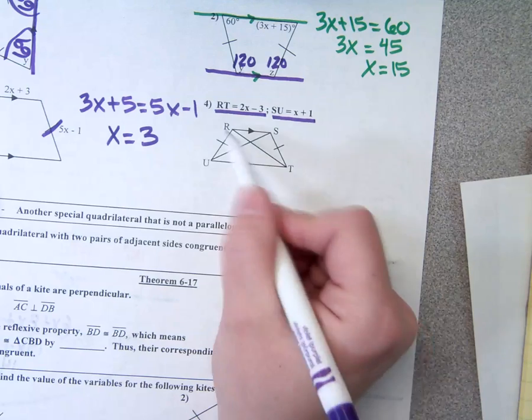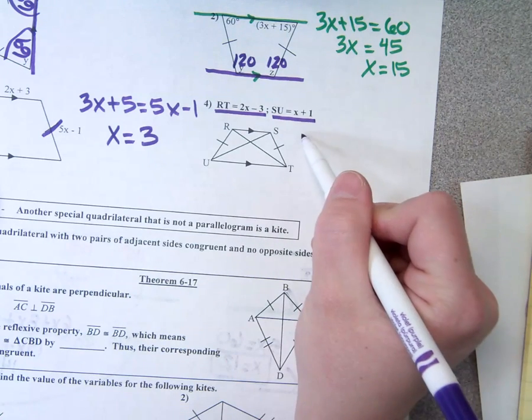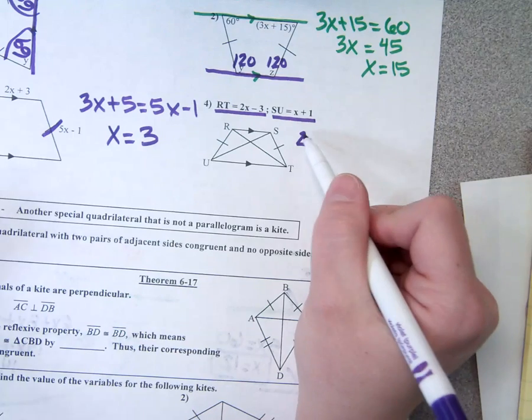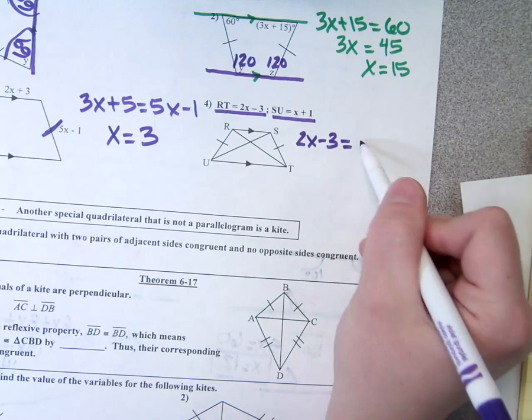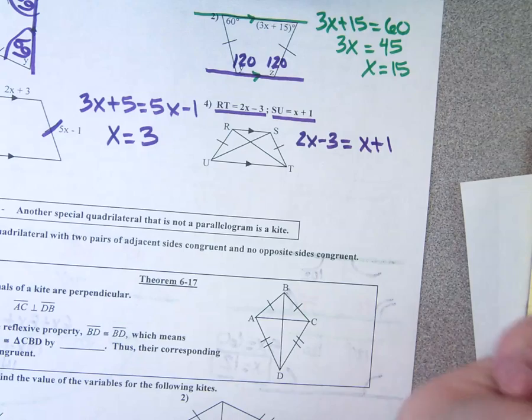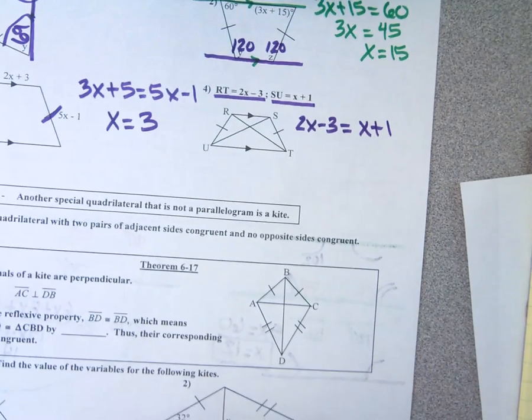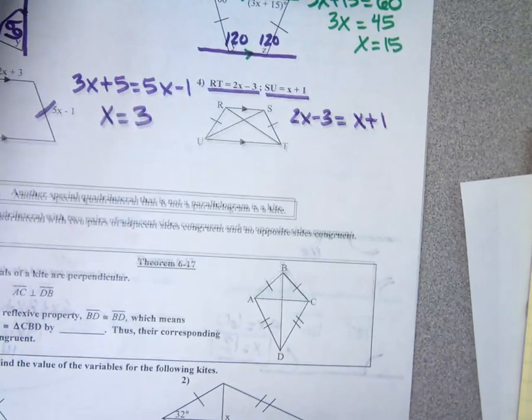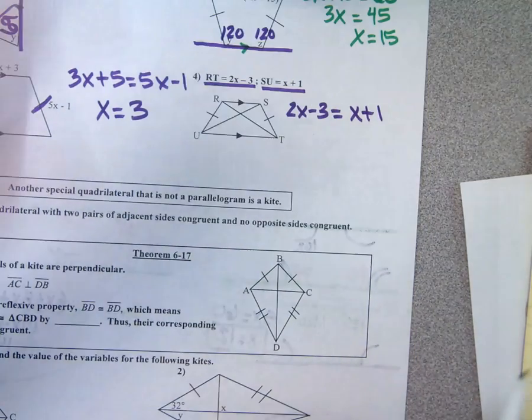So if these diagonals are congruent, what would your equation say? 2x minus 3 equals x plus 1. Okay, Mark, can you tell me how I would solve that? That equation. What can I do to solve it?